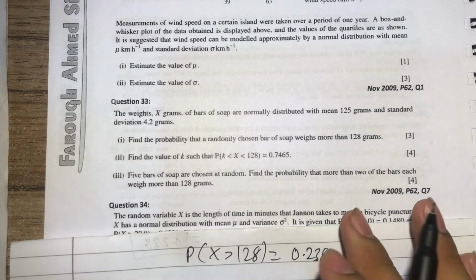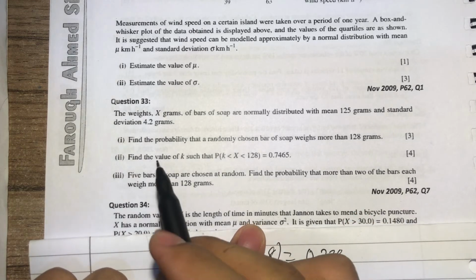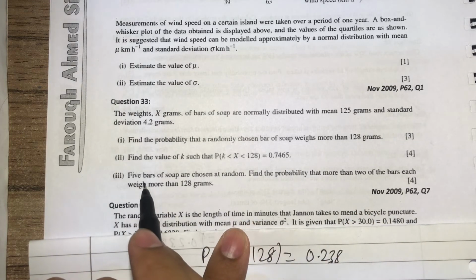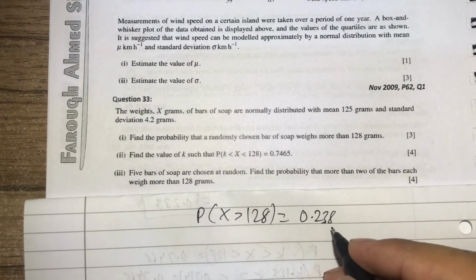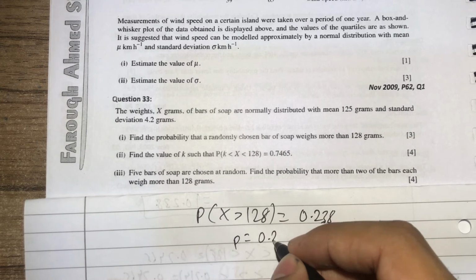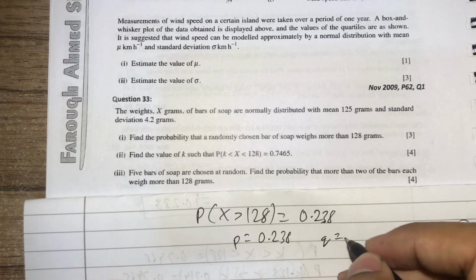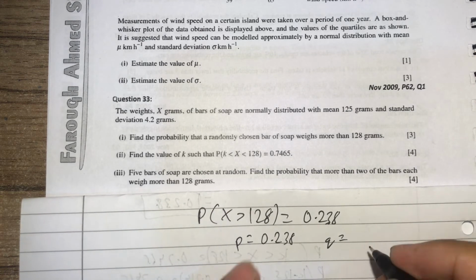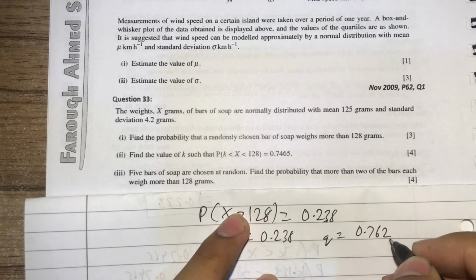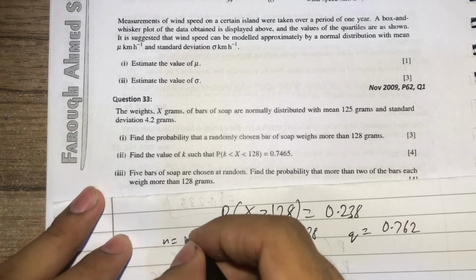How did I recognize this as a binomial distribution? That is because there were 5 bars, so there is a fixed number of trials, right? Then there are only 2 groups: the probability favorable, 0.238, and the probability of failure, 1 minus 0.238, that is 0.762, and the total number of trials is 5.